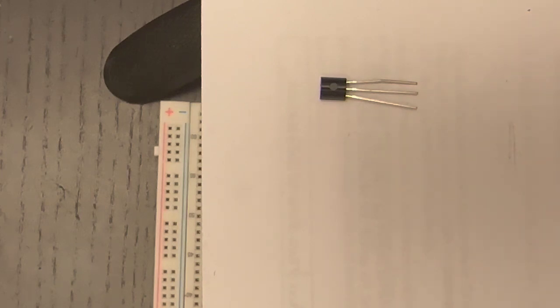And the power cannot jump from one side of the transistor to the other unless the base, which is the pin in the middle, is powered. Okay, and this depends. There's different types of transistors, but again, let's keep it simple. So the way that we close this switch is we apply power to that middle pin called the base, and then power is able to move from one side of the transistor to the other.